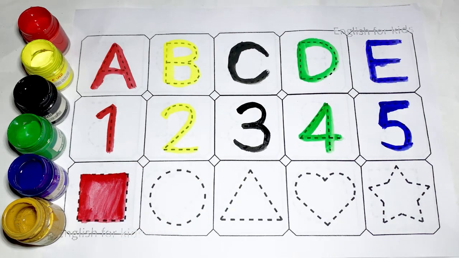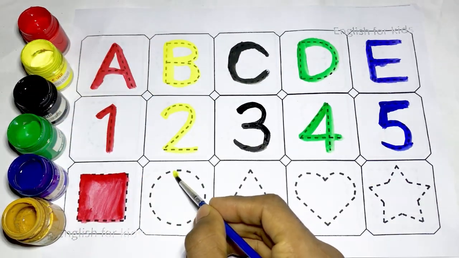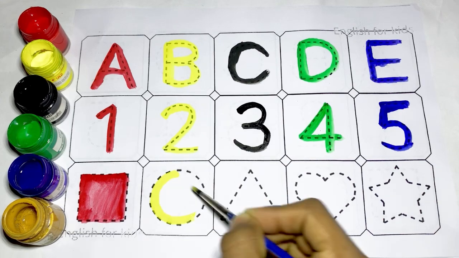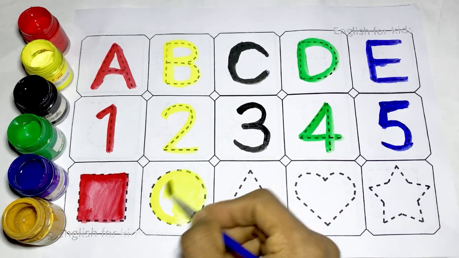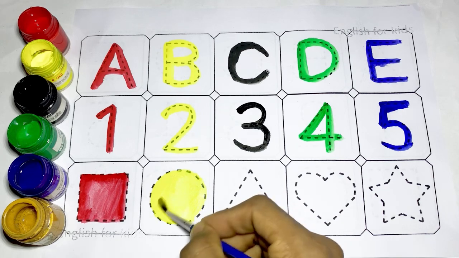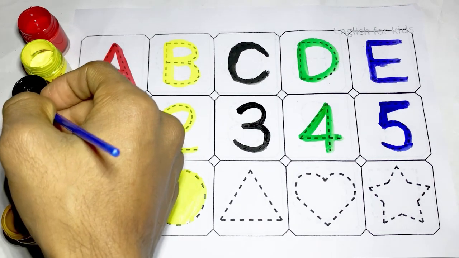Kids write circle, the shape of circle and use yellow color. Kids write a triangle, the shape of triangle and use black color.